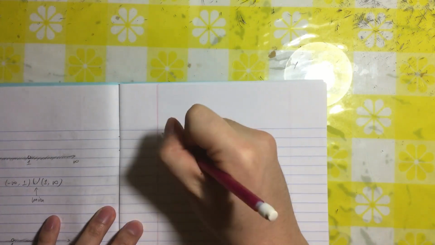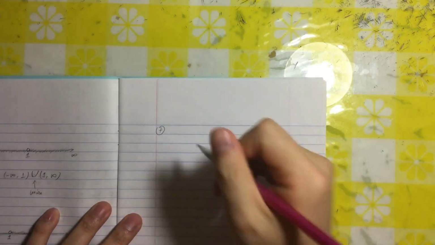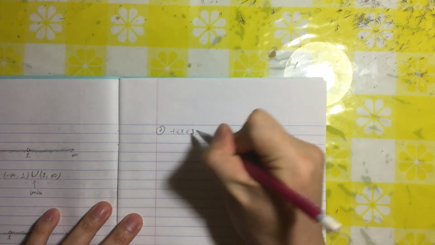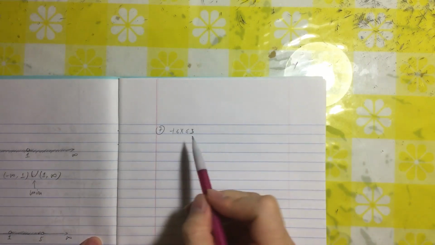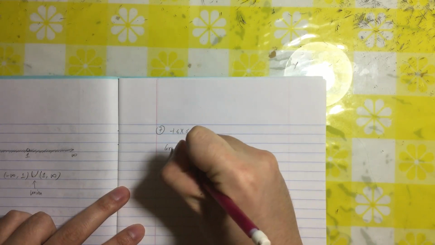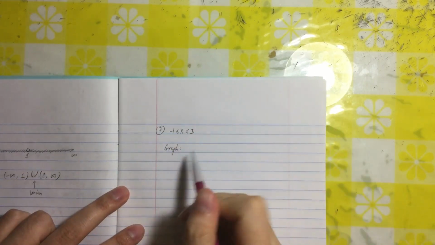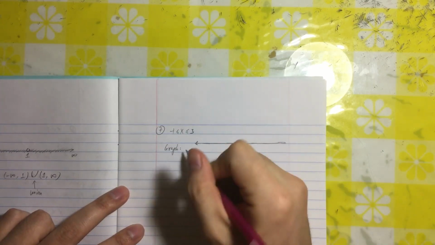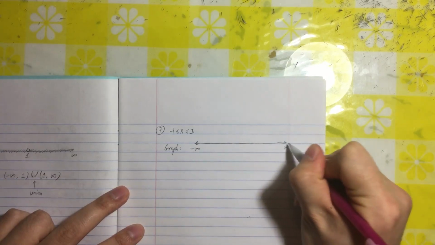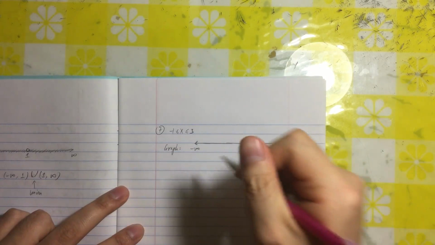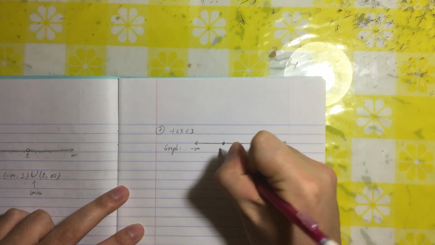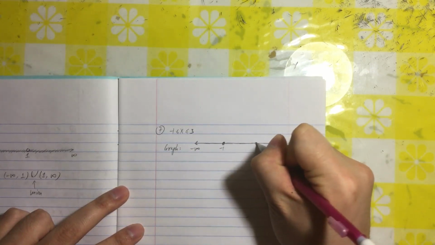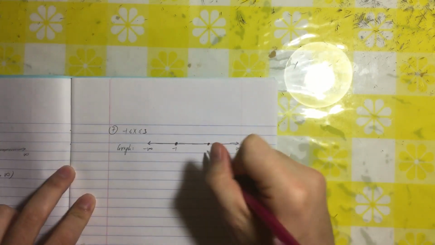Next example. X is between -1 and 3. -1 and 3, they are both included. How does the graph look like? Let's draw a number line first. Number line is always from -infinity to infinity. -1 is somewhere on the line, and it's included. Number 3 is larger than -1. It's somewhere on the number line. And 3 is also included. Draw a solid circle if it's included.